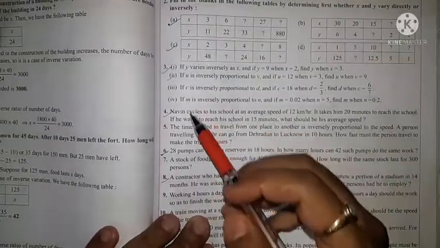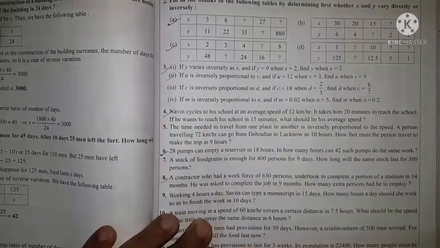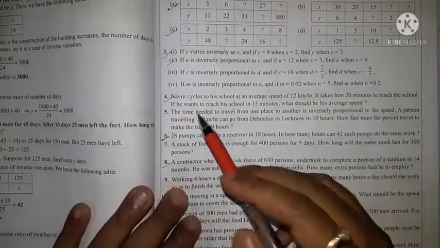Similarly you can do the rest, all are similar to this, that is Roman number 2. So let's move to question number 4.